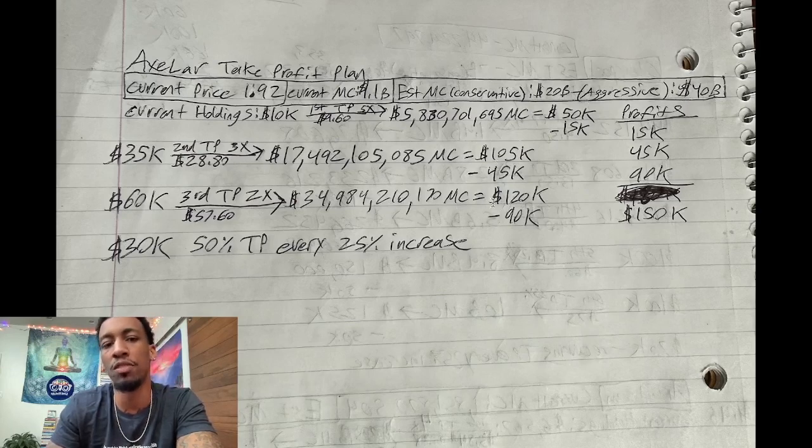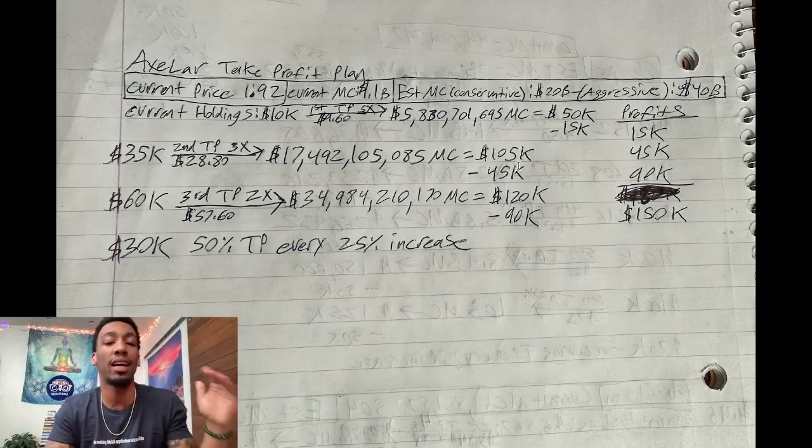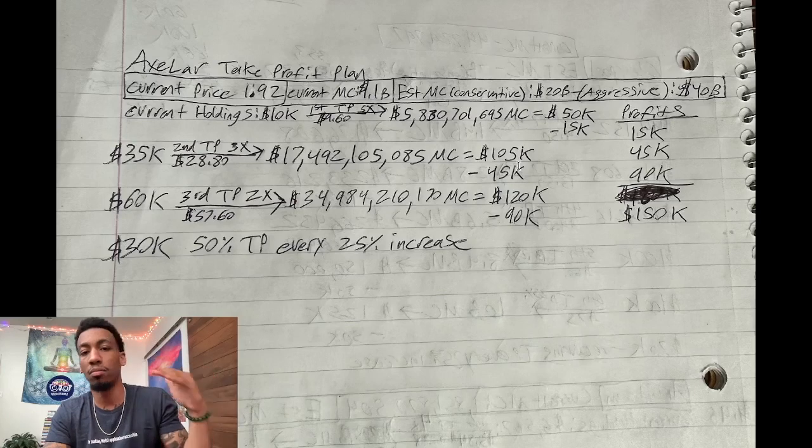And as you notice, the more the market goes up, the more we're getting closer to the top. I'm not going to fool myself into thinking I can time the top. So the more we go up, I know we're getting closer, so I'm taking off more and more in case it drops.